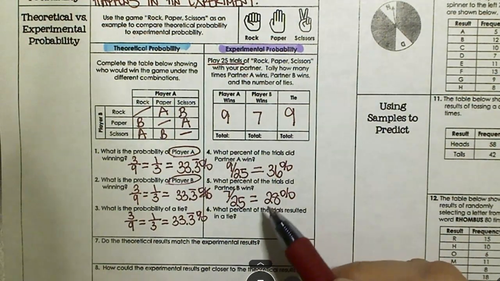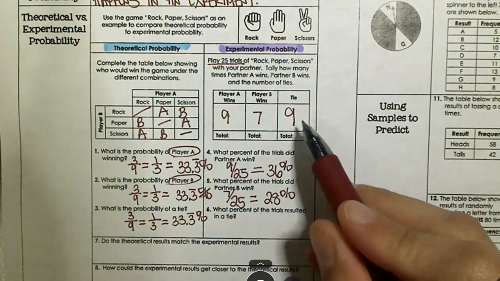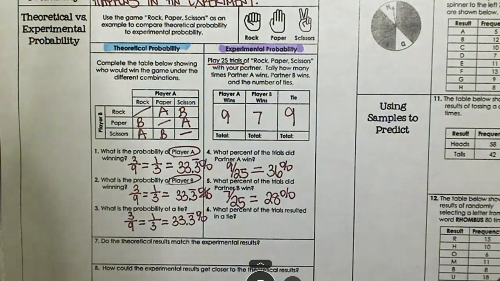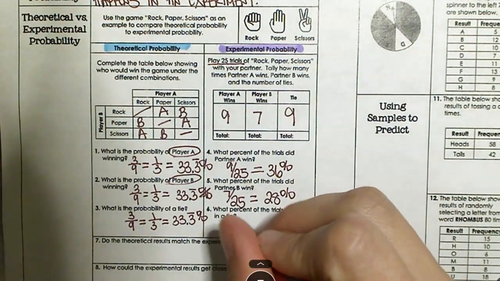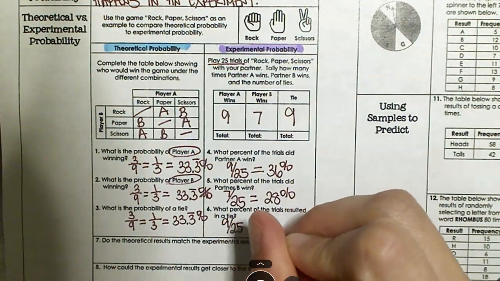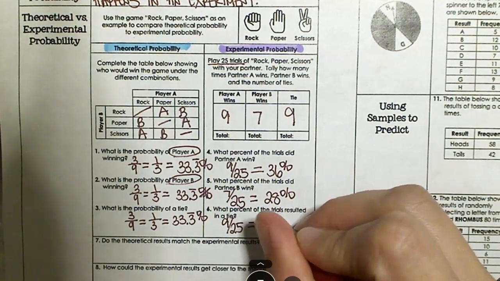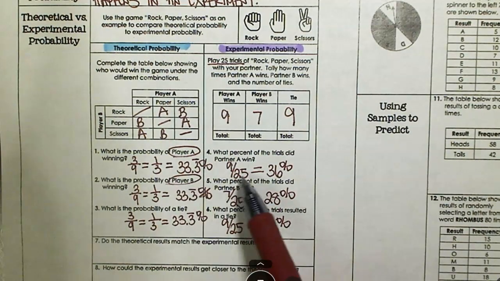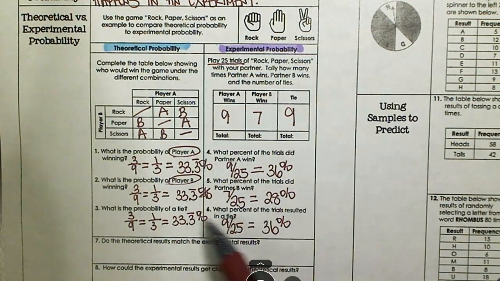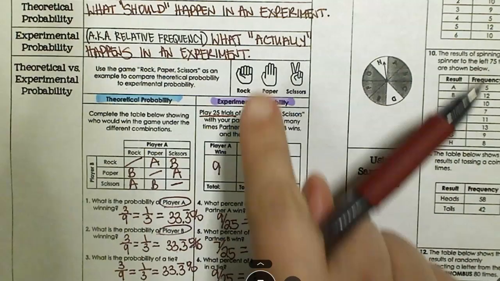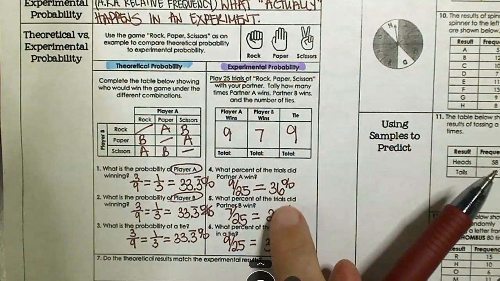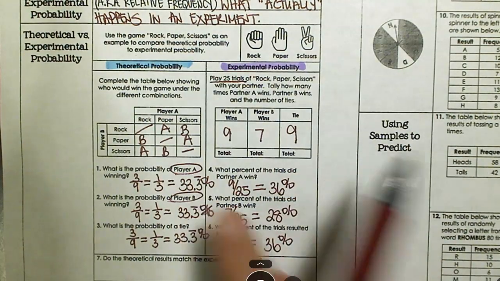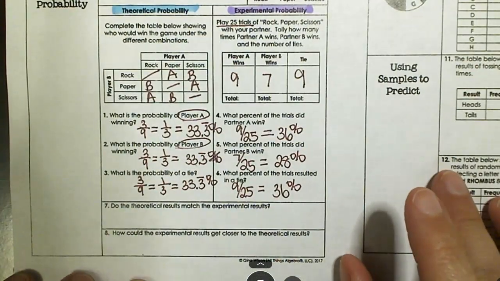Okay, my final one is tie, and tie was actually tied with player A, so it's the same data. 9 out of 25, 0.36 or 36%. So when we look at these numbers, I want you to notice that they're not the same, and they don't have to be the same, because what our definition told us is that experimental probability is what actually happened, and it doesn't have to match the theoretical probability.